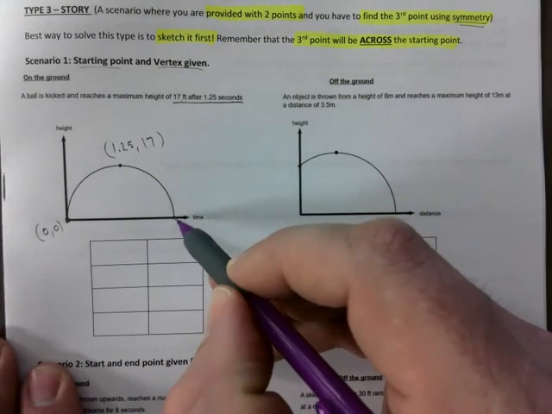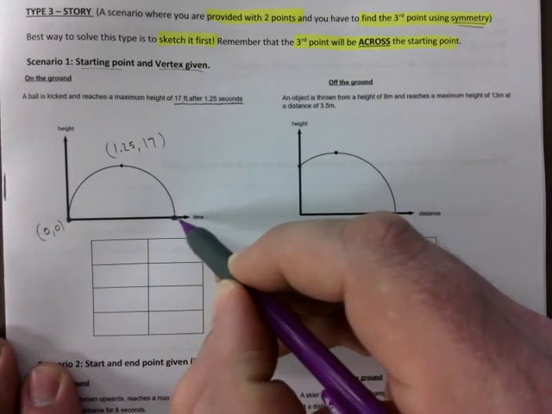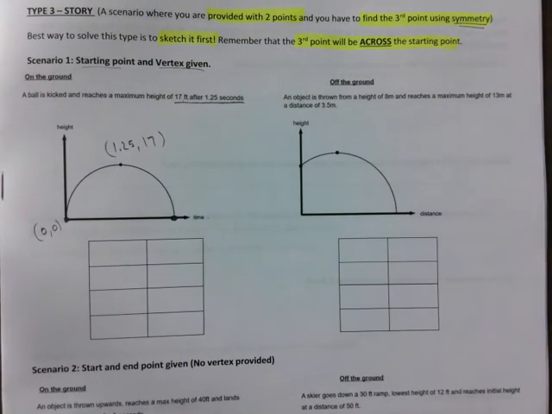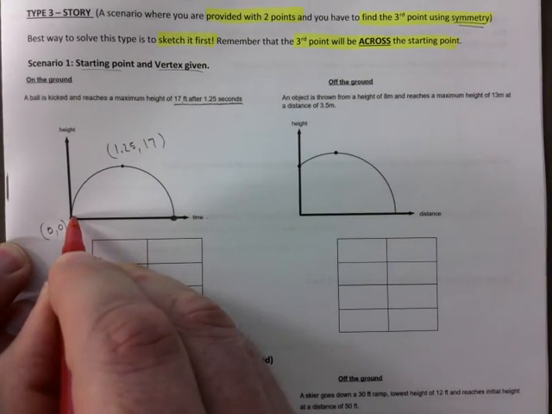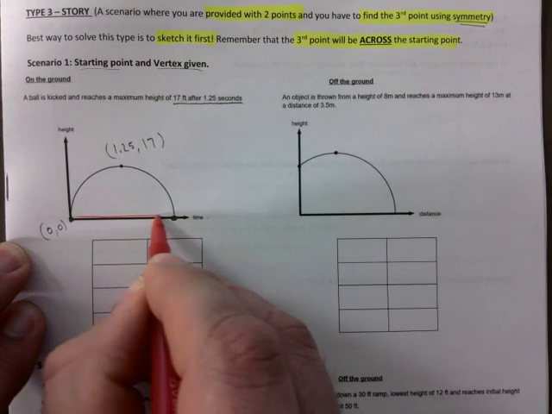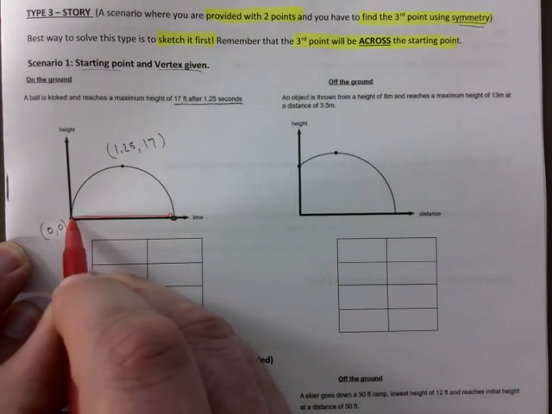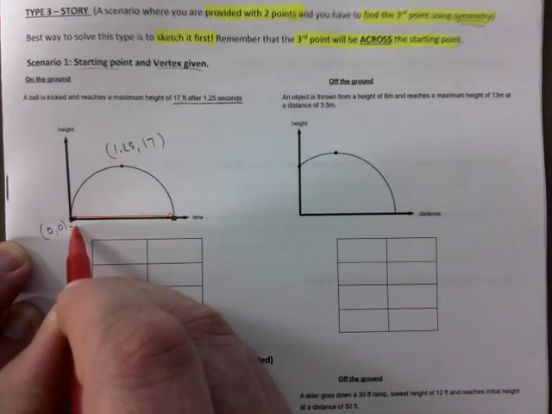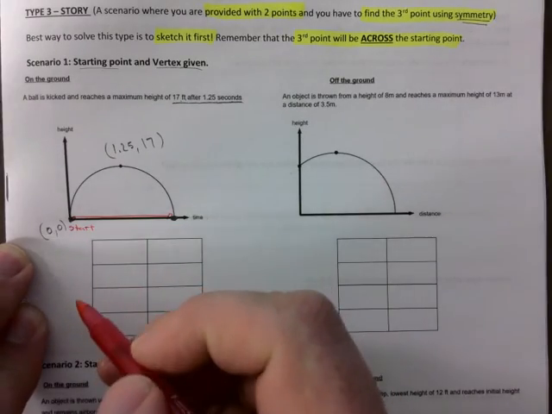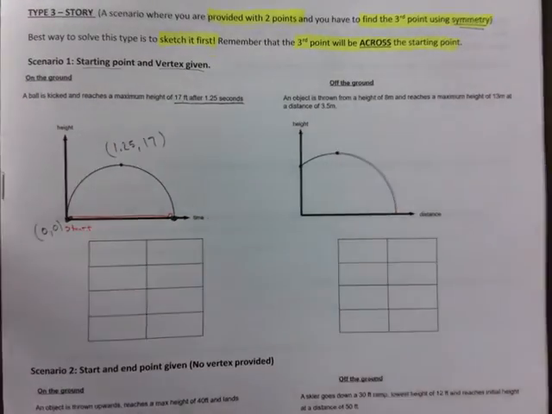And so what would this point be using symmetry? The line is a little thick, but if you go across, right, this is your starting point, right? That's your start right at the corner. Let me zoom into that.